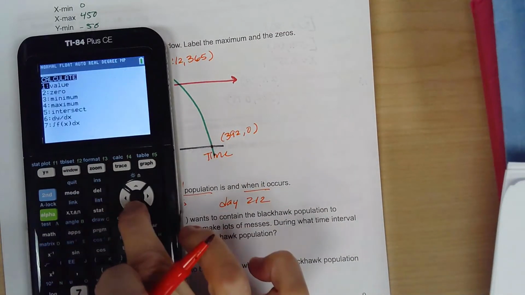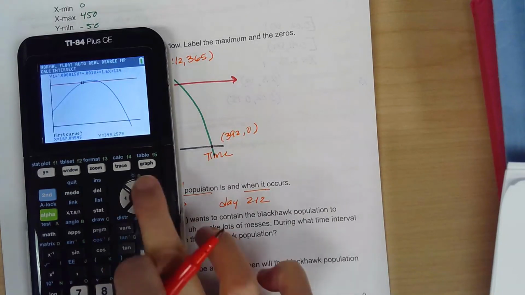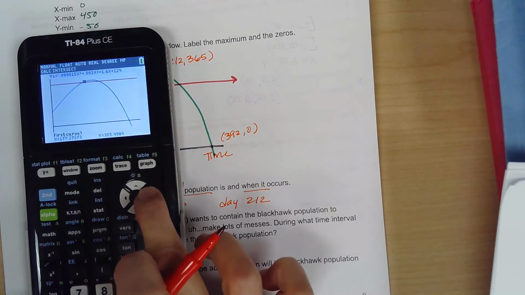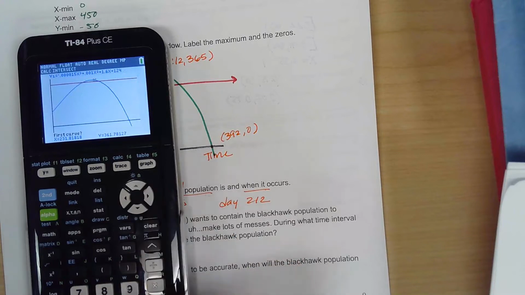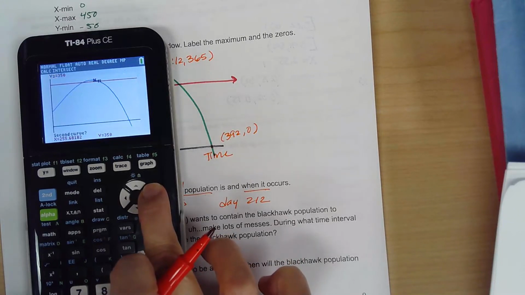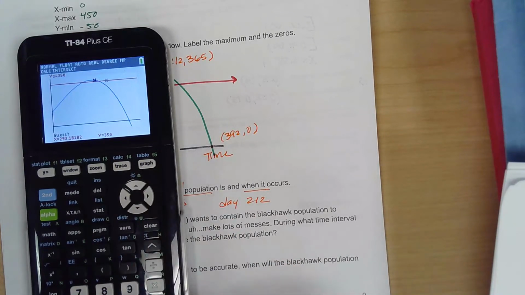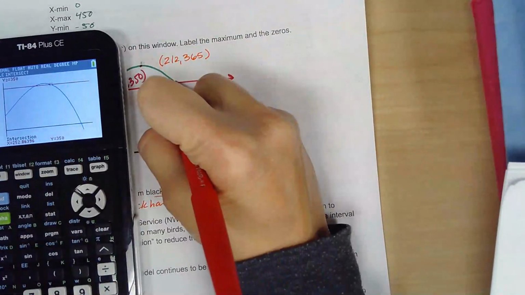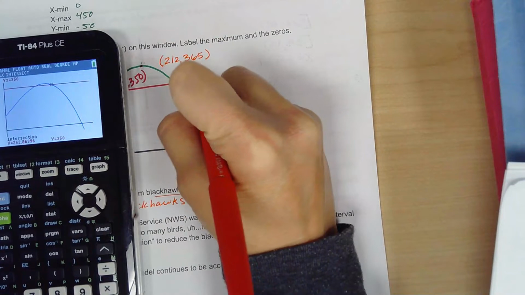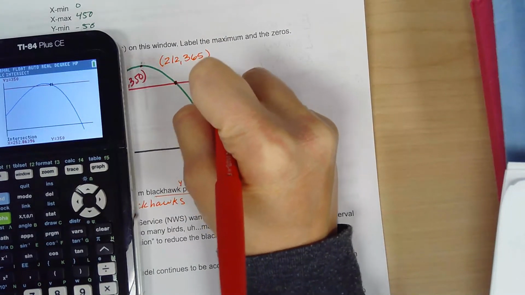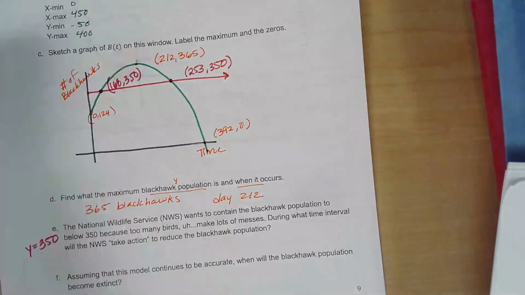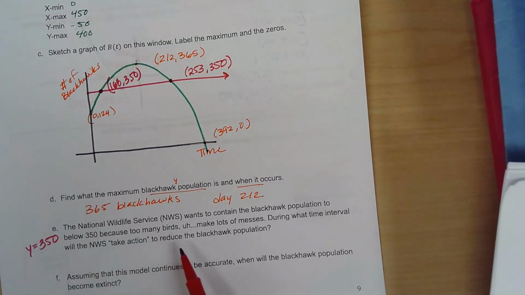Let's do the exact same thing for the other side. So go to your trace, go to intersect. We're going to arrow over, hit enter. We're going to go past it, hit enter again. So now I have 252, we'll round that to 253, 350.